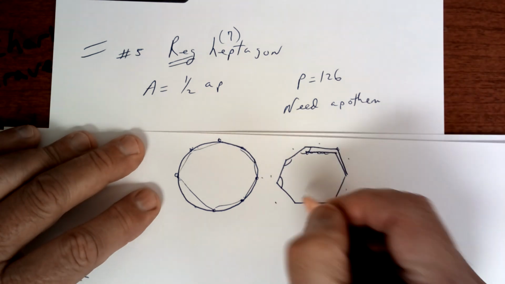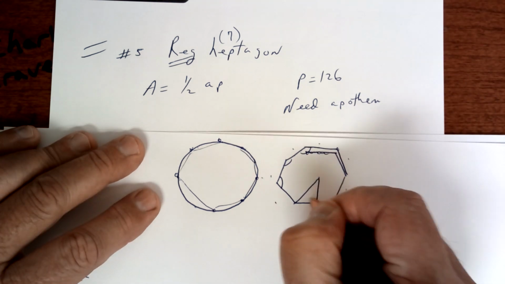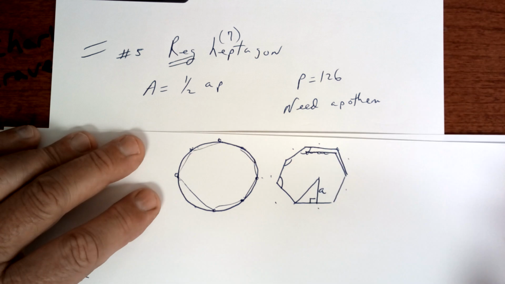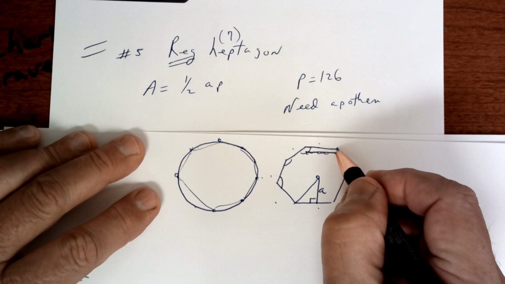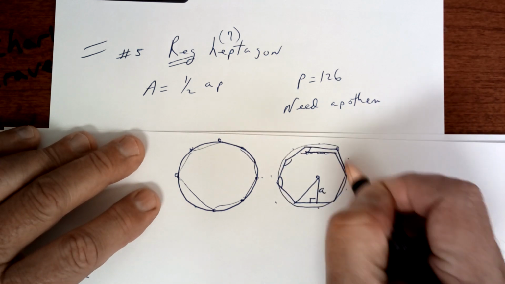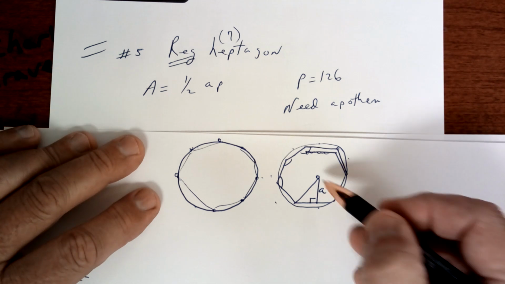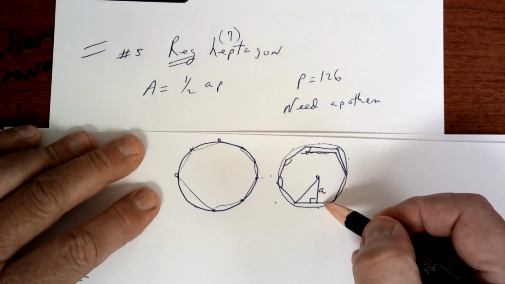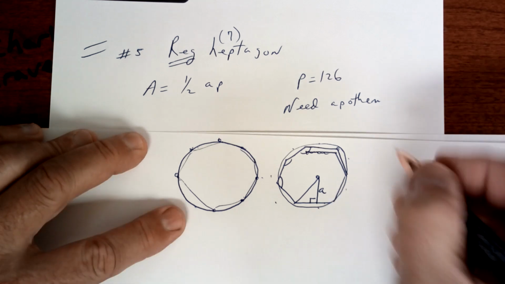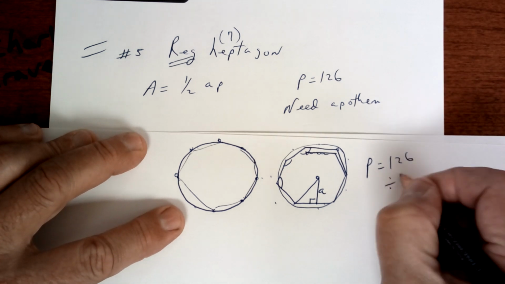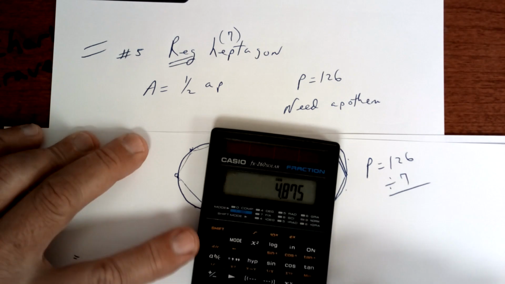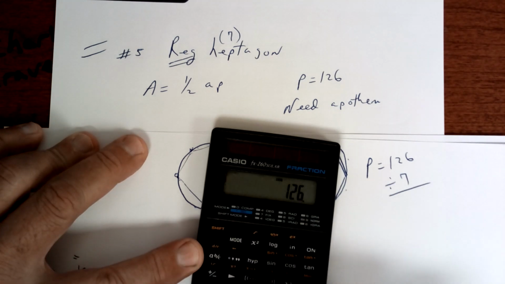So if you draw a triangle like this, on the inside, this is called the apothem. Okay, so the distance from the center of the circle, if you put a circle around there, circumscribe it, the distance from the center of the circle to the side, right here, is called the apothem. And the formula is 1/2 AP. So they tell you the perimeter is equal to 126. If you divide that by 7, you're going to get the side. So it's 126 divided by 7 equals 18.